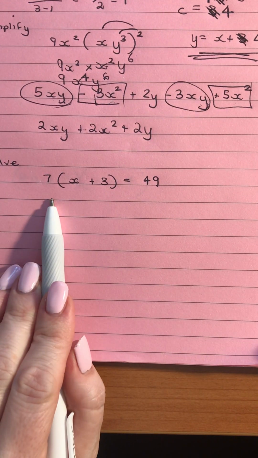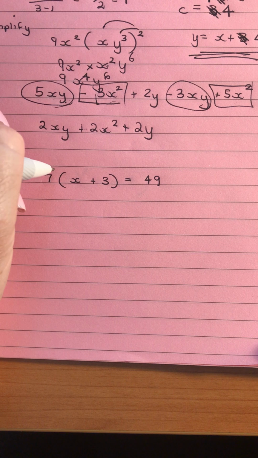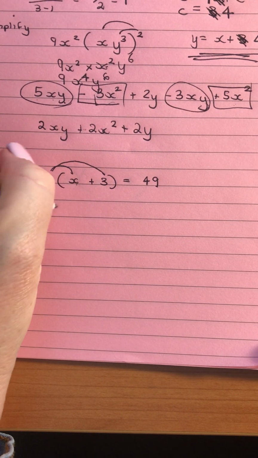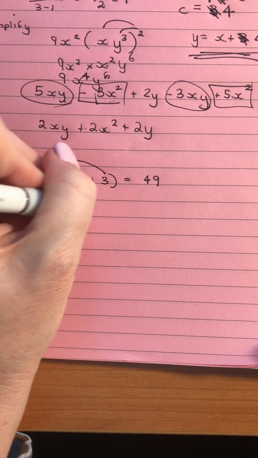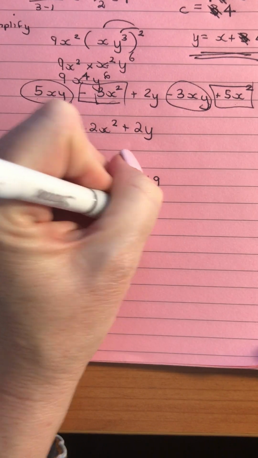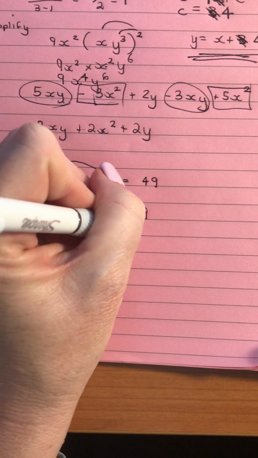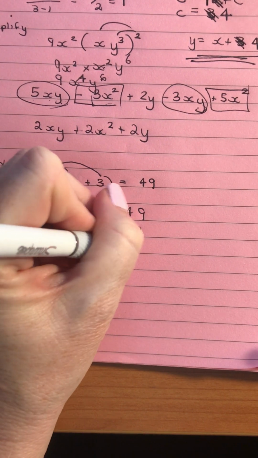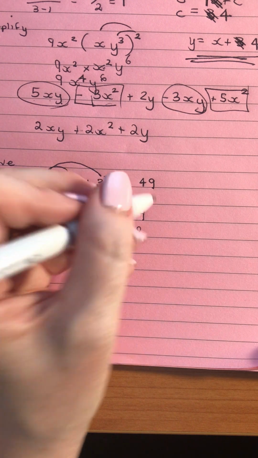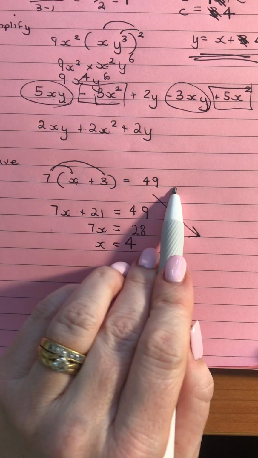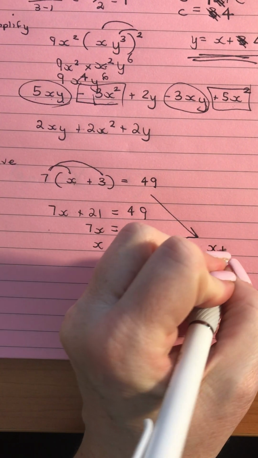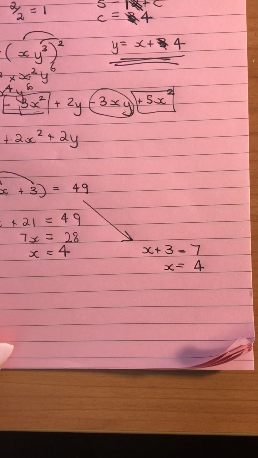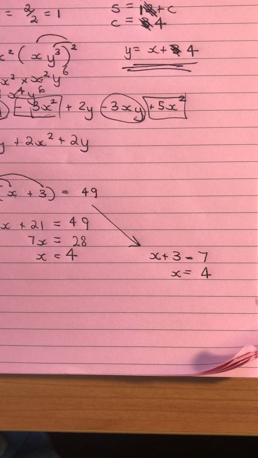Now I'm going to do a solving question because there's another one that we need to be able to do. So I'm going to expand this bracket out first. 7 times x is 7x. 7 times 3 is 21. Then I will do 49 take 21 is 28. So my x is going to be equal to 4. The other option here is to divide by 7 on both sides first, and that would give you x plus 3 is equal to 7. So x is equal to 4. That's another option there when you have a brackets.